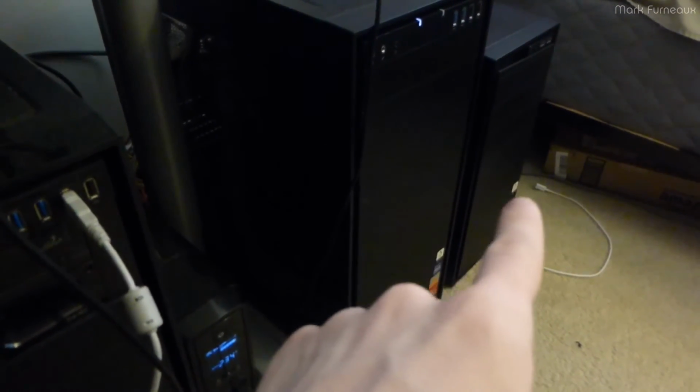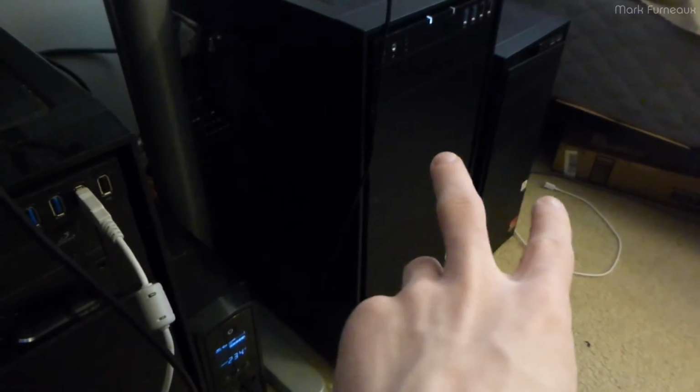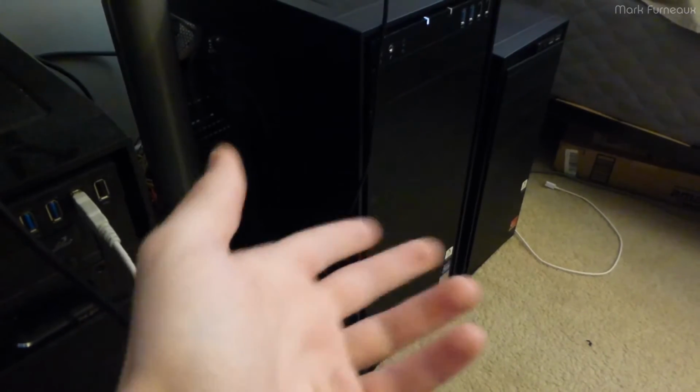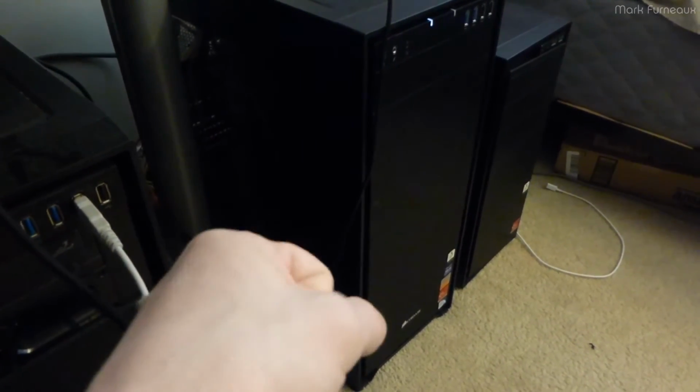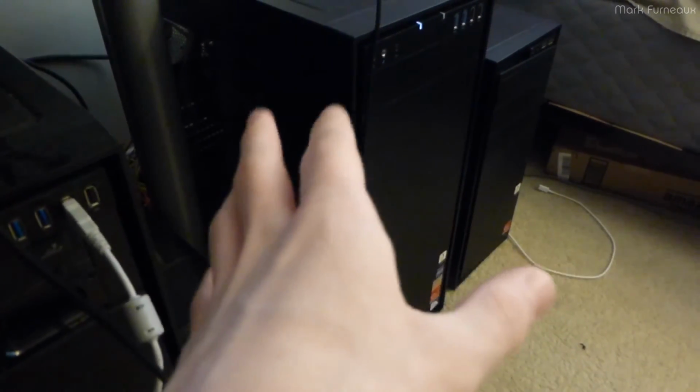And I don't care if the backup server is slow, but I care if my main file server is slow. So I thought, okay, I'll just bring the 2 cards into this one and the 1 card into that one, and there we go. Problem solved.